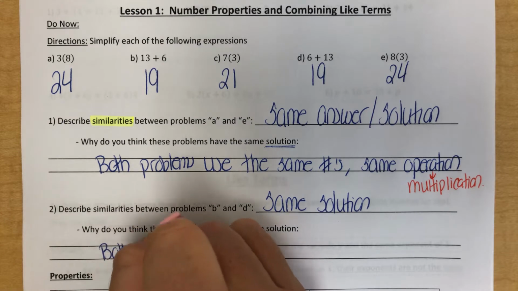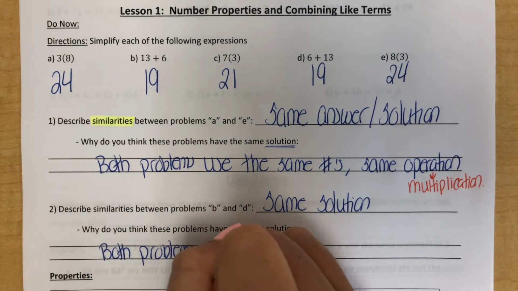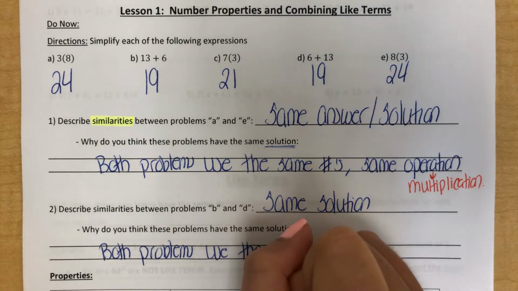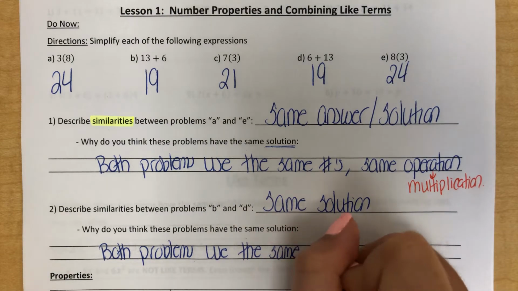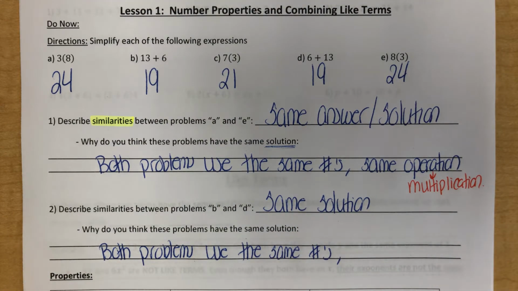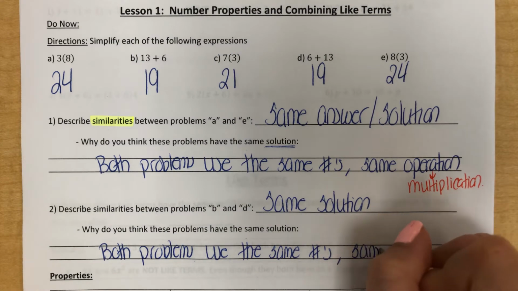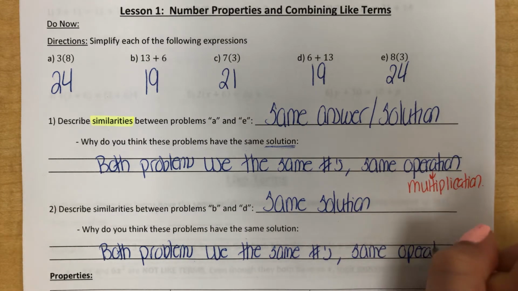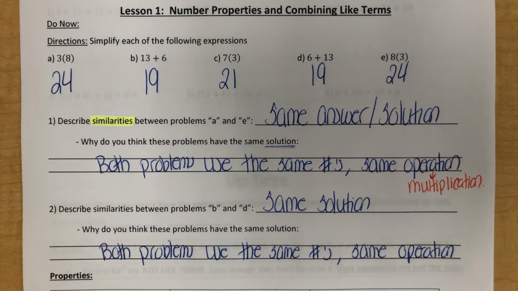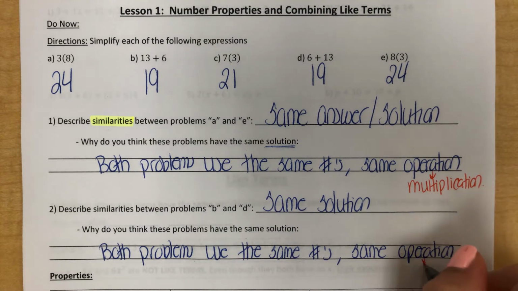Both problems use the same numbers. They both have 13 and 6, and again, they're using the same operation. But for this example, that operation is addition.